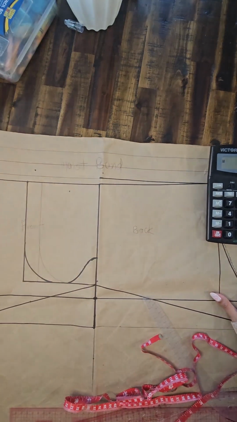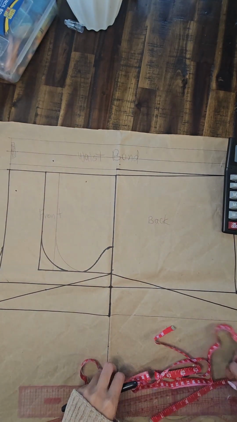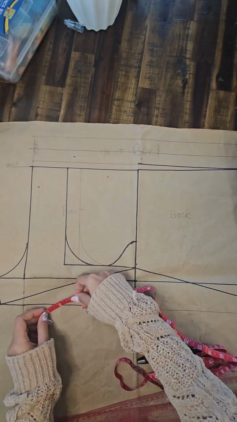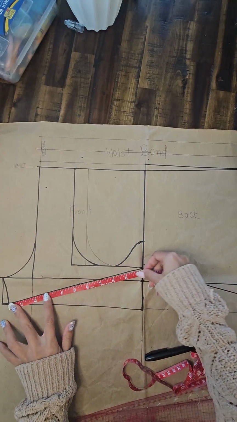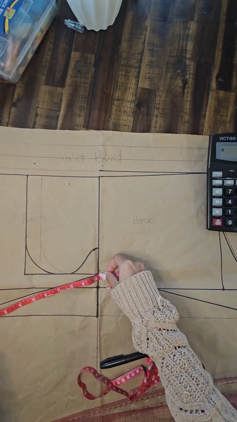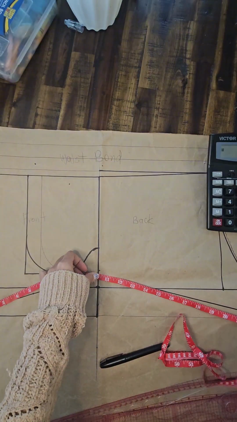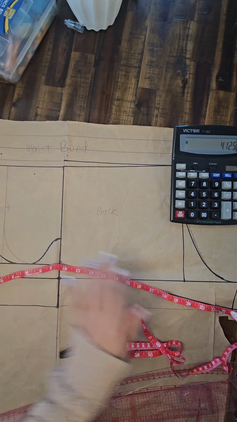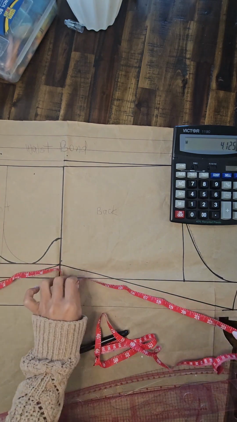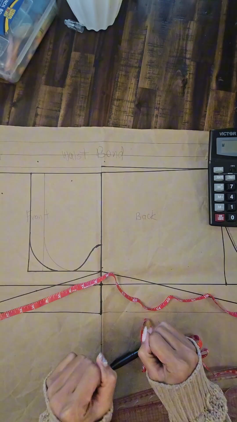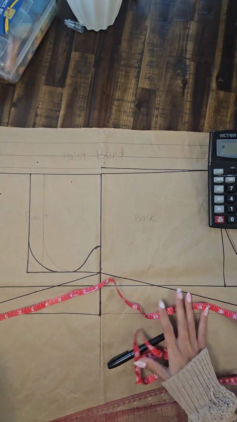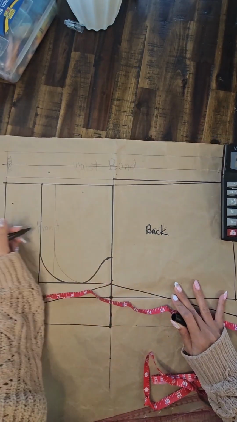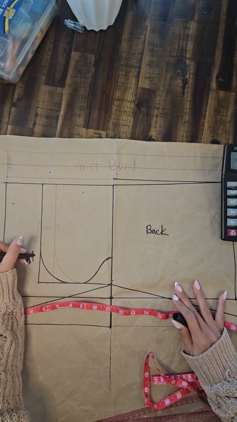There, it's almost done. So, to get the right length for the gather at the bottom, all you have to do is measure it. Measure here, plus measure the front, measure the back. And this measurement, all you have to do is double it. Double the measurement, and that's going to be your length for gathering. I hope you understand. So let's label it back and front pocket.